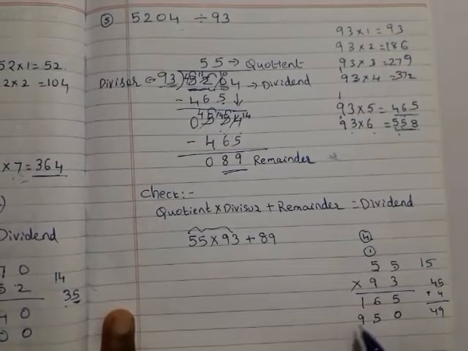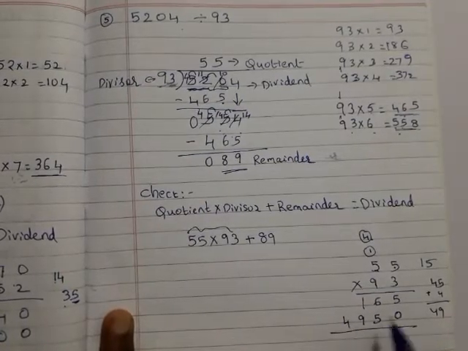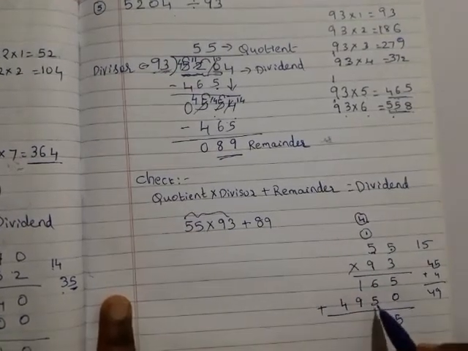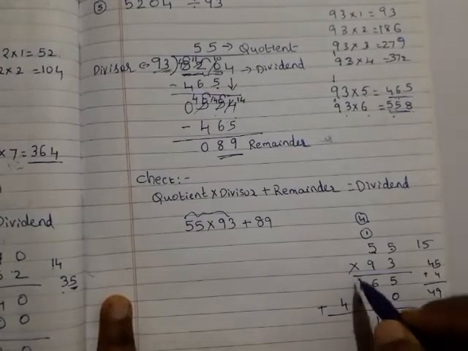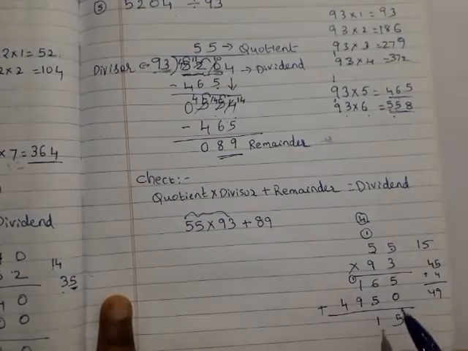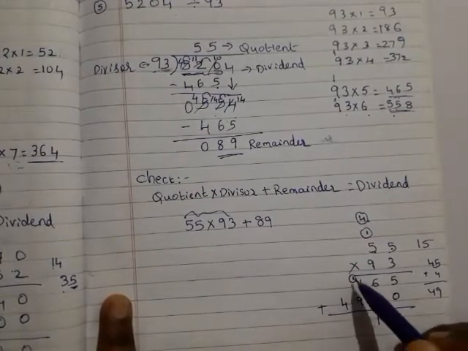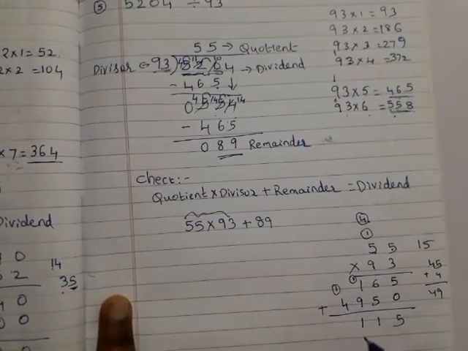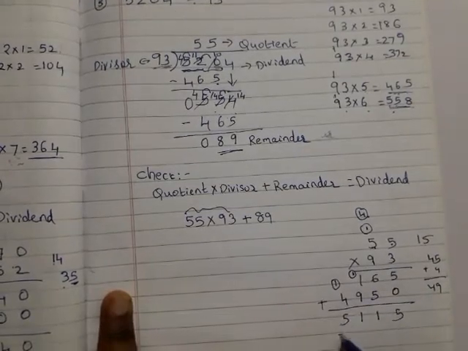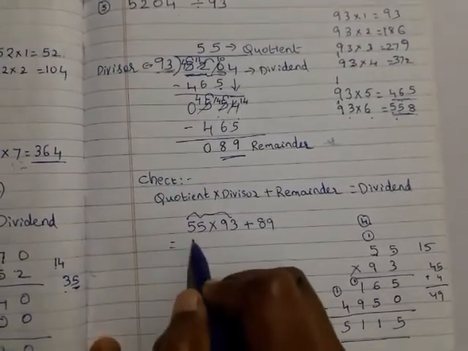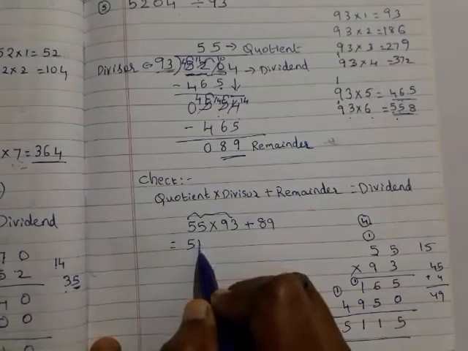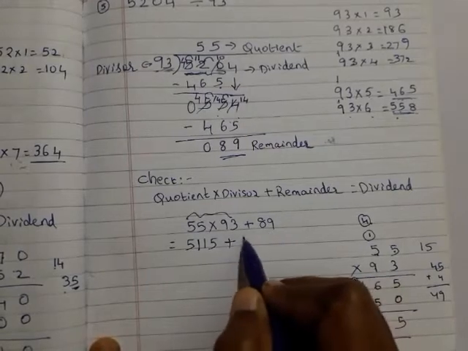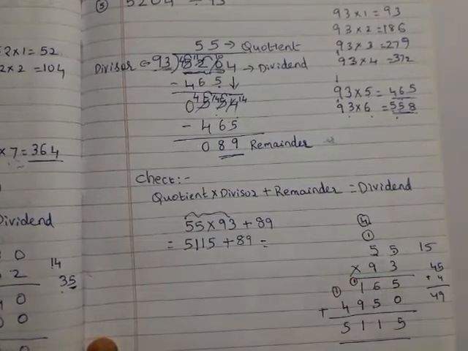So I am going to write 9 here, 4 will be here. Now 5 plus 0 is 5. 6 plus 5 is 11. 1 here, 1 will go as carryover. Now 9 plus 1 is 10. 10 plus 1 is 11. So 1 will come here, 1 will go as carryover. 4 plus 1 is 5. Now I have got 5,115 plus I have to add this 89. Let us see what we are going to get.